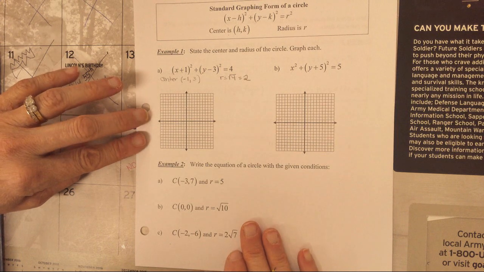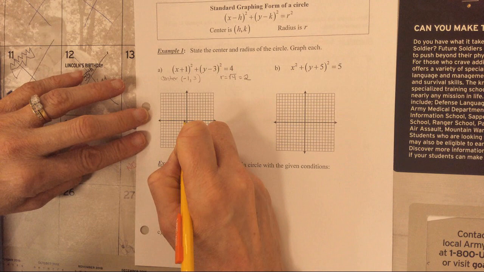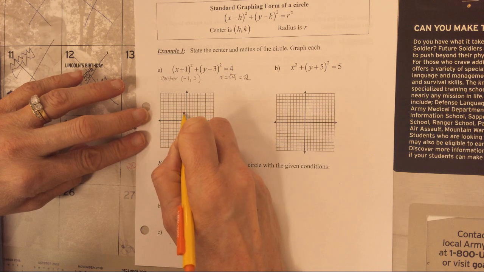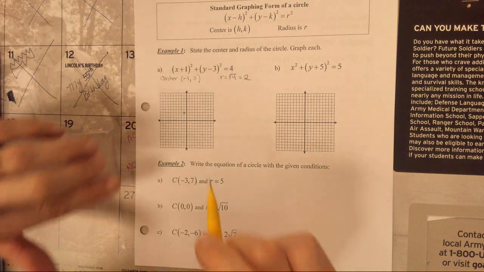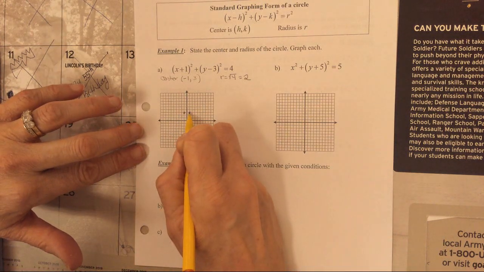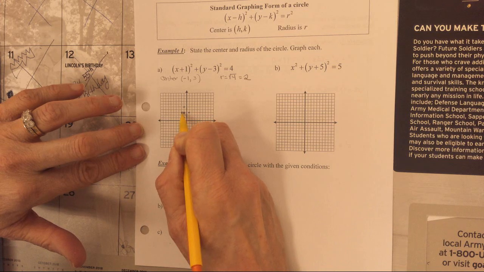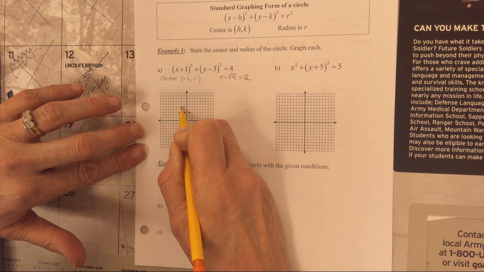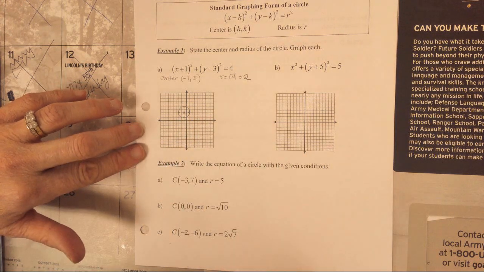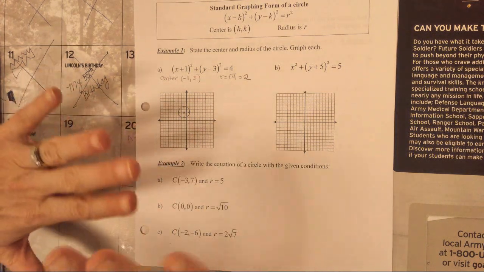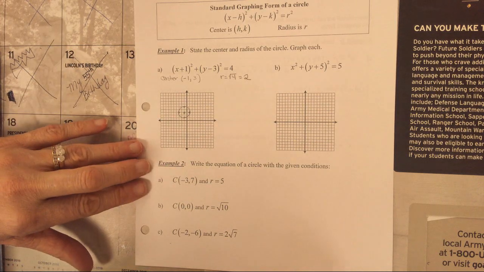So if you remember how to graph a circle, you're going to plot the center, so (-1, 3), and then we're just going to go right, left, up and down, whatever the radius is. So 1, 2, 1, 2, 1, 2, 1, 2, and then just do your best job to make a circle. No shading, that's just the center, that's just the graph, just that circle.